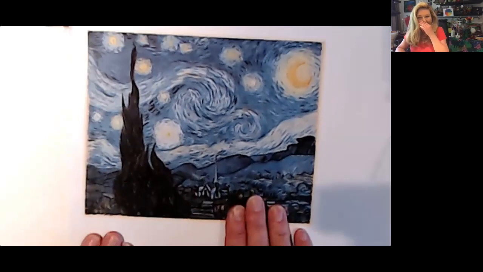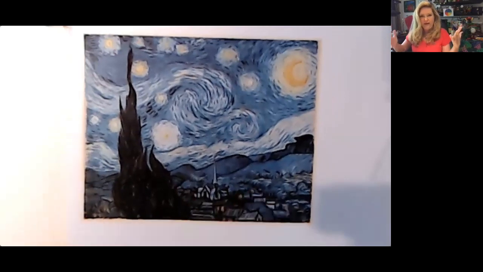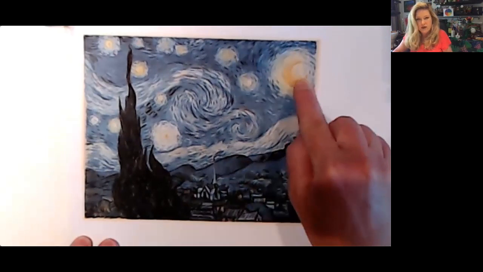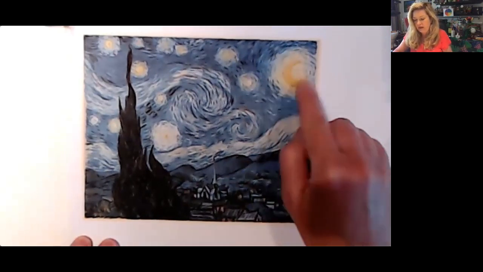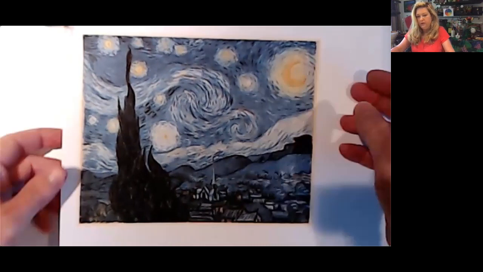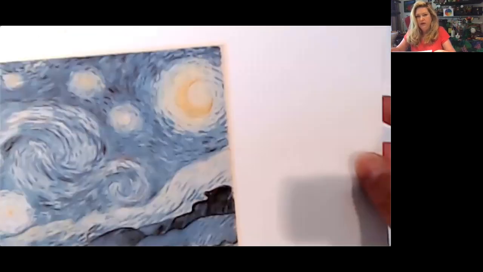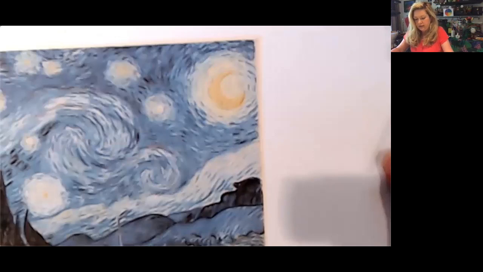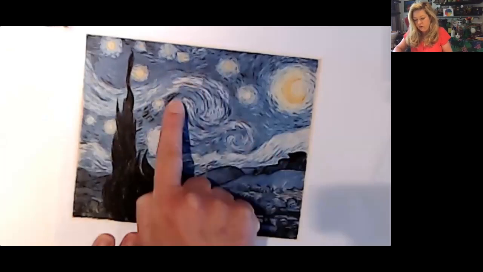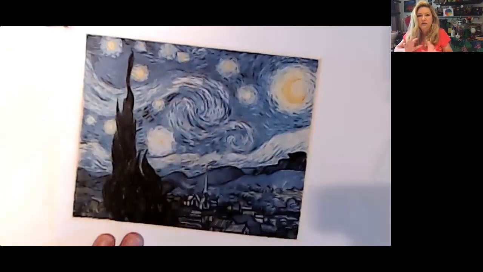Okay, so what do we see in the sky? The starry night is, of course, what we're talking about. We see a crescent moon here in a gold color, surrounded by a very light yellow and white around that moon. And I'm going to bring it up to you to see. Then you see this very evident swirl pattern. And these swirls make Starry Night just magical. And we will add that into our work as well.